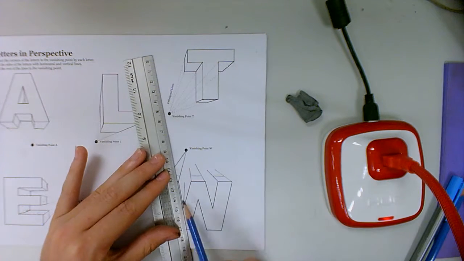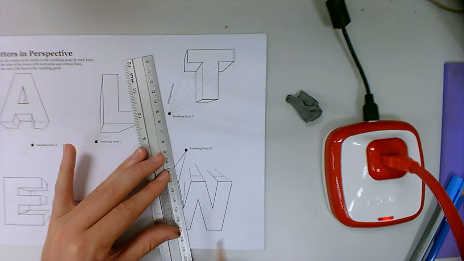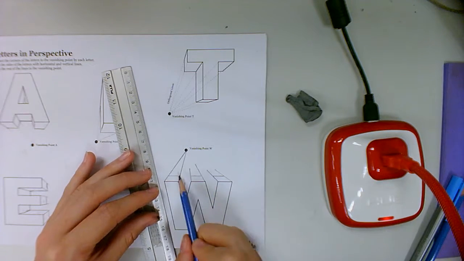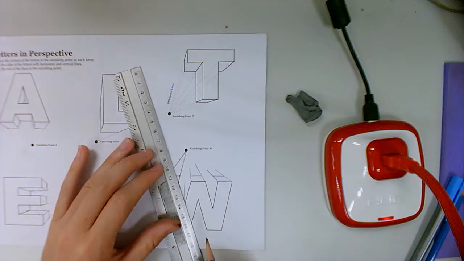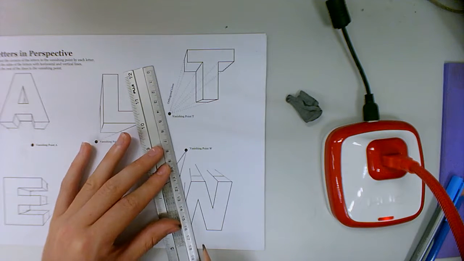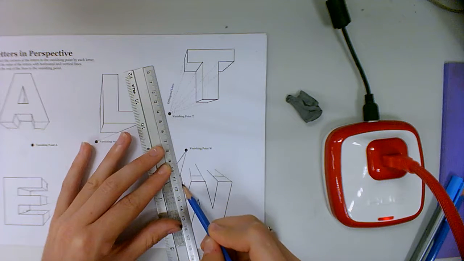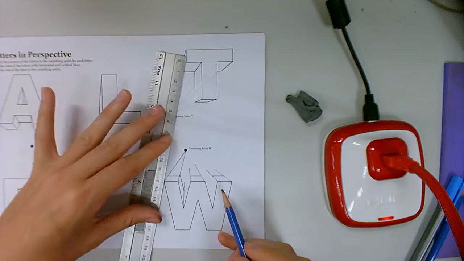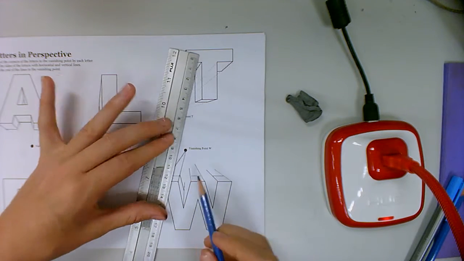Then I'm going to go parallel to this line of the W and move my ruler so that I hit this corner right here. So I'm going to go, when I hit it, then I'm going to draw my line parallel. So I have extra here that I need to go back and erase. Then this created a corner, and that's a corner.